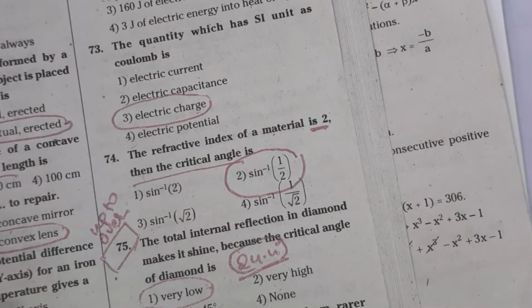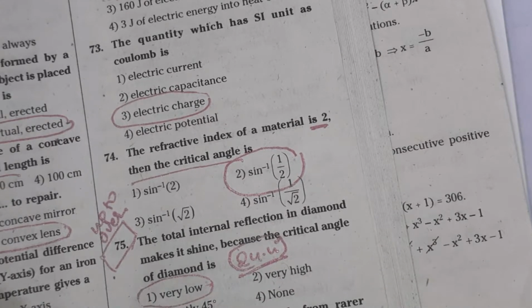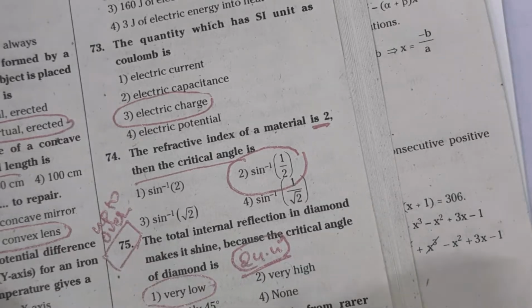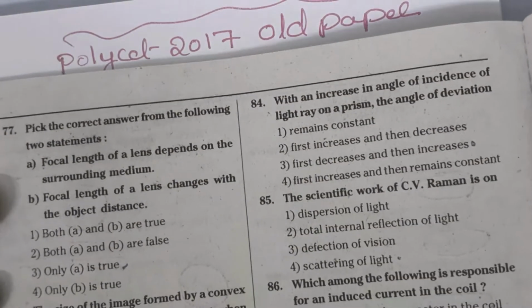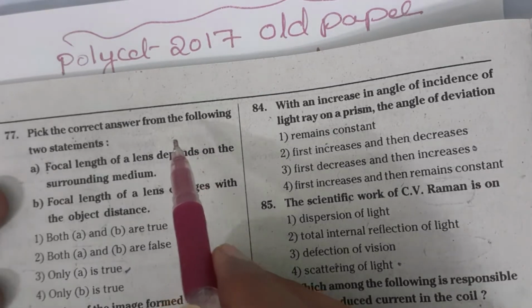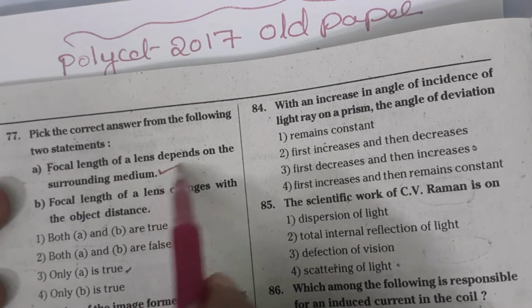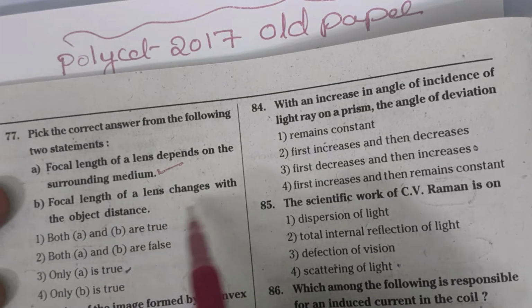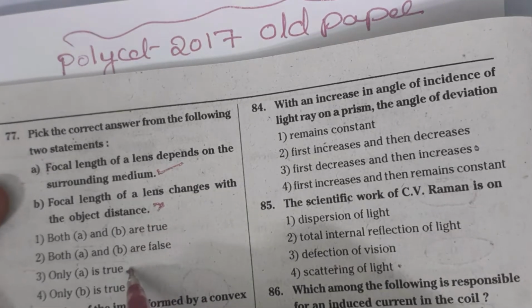So now you can see the option: it bends towards the normal. Denser to rarer means it bends away from the normal. Next, 77, students. Pick out the correct answer from the following. Focal length of the lens depends on the surrounding medium. This is right. Focal length of the lens changes with object distance. This is wrong. So only option A is true.